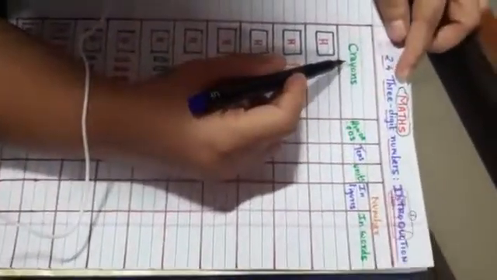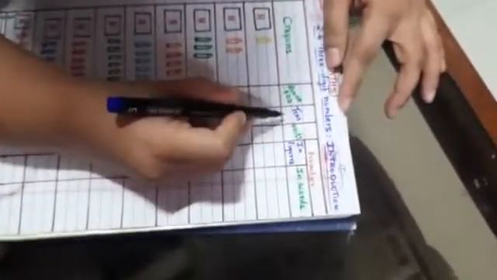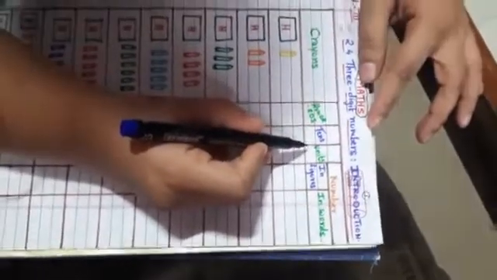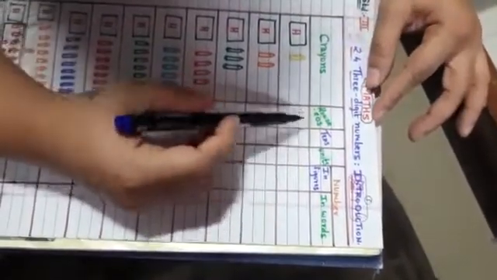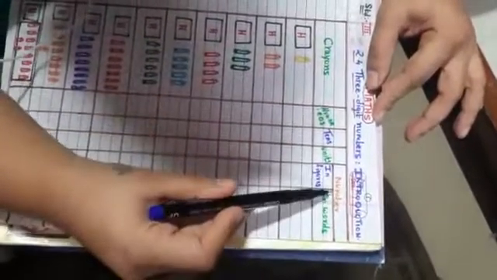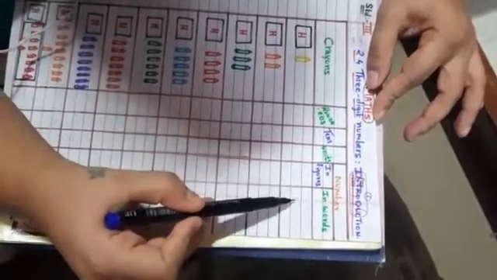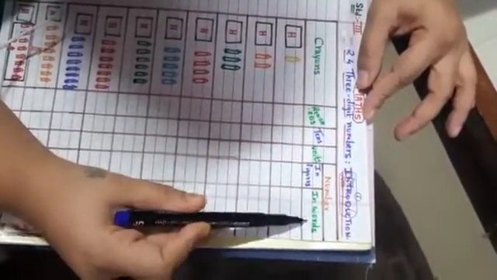In this table, you have here the first column of crayons. Then you have 3 columns: hundreds, tens and units. That is, 3-digit numbers have 3 places: hundreds, tens and units. Then looking at these crayons, you have to write the number. Here you write the number in figures and here you write the number in words.